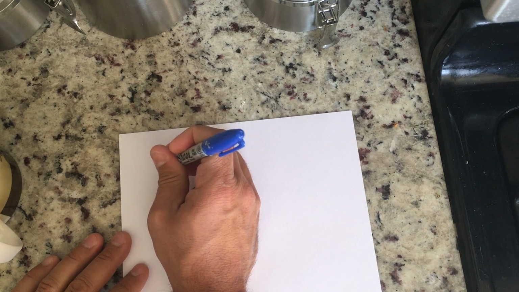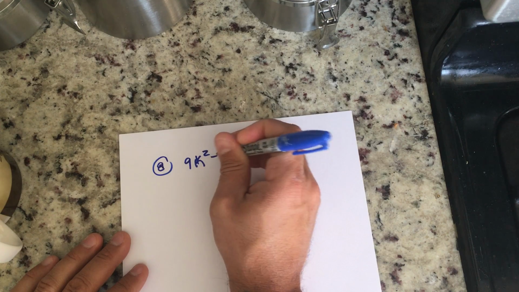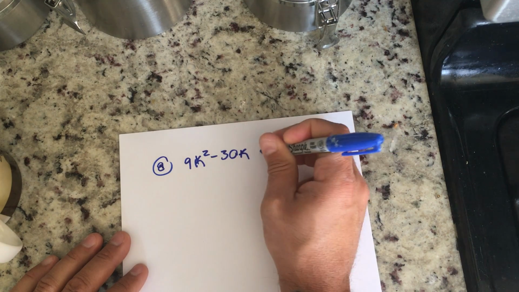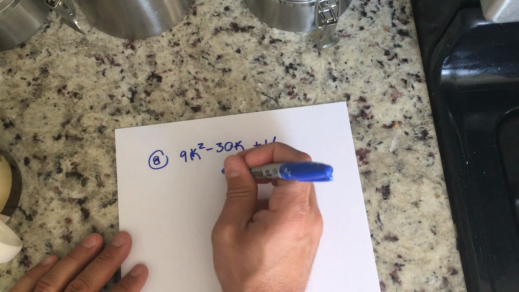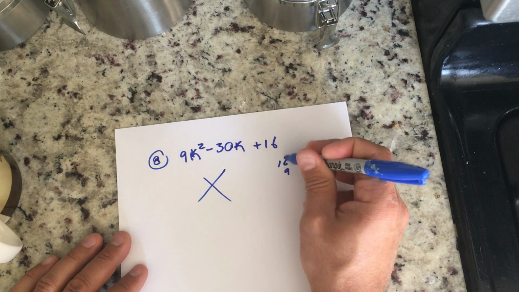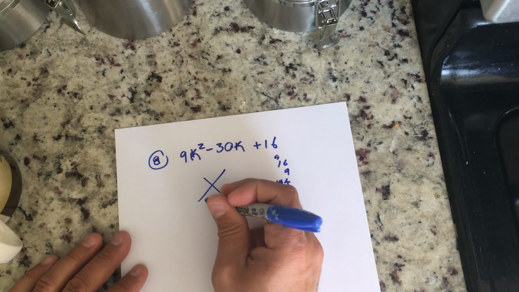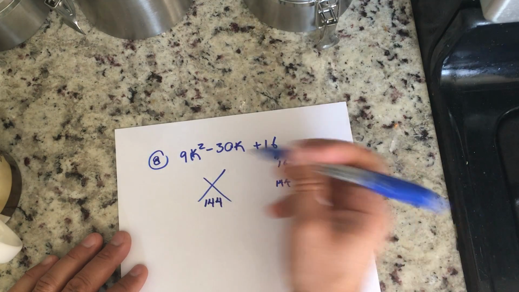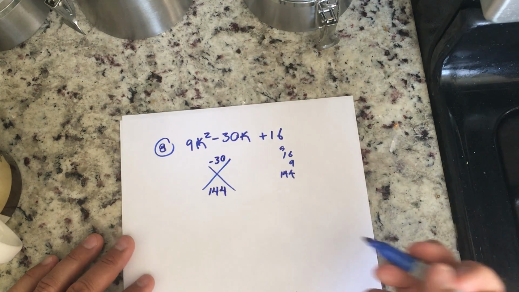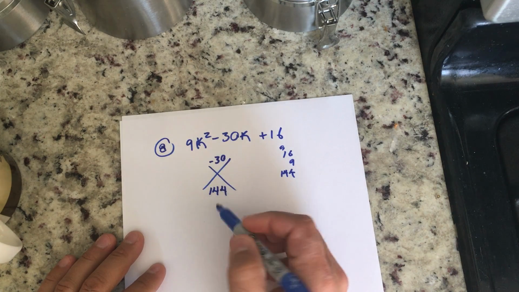All right, so number 8 tells me 9k squared minus 30k plus 16. 9 times 16 is 144. Middle number goes on top. Need to find two things that multiply to this and add to this. Since this is negative, these are both going to be negative.